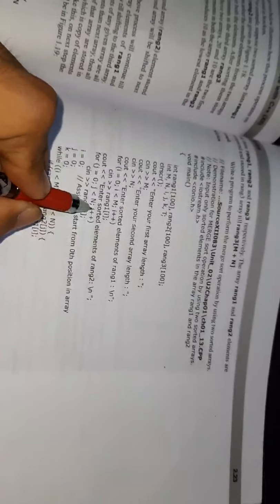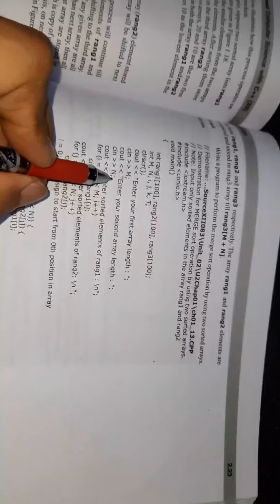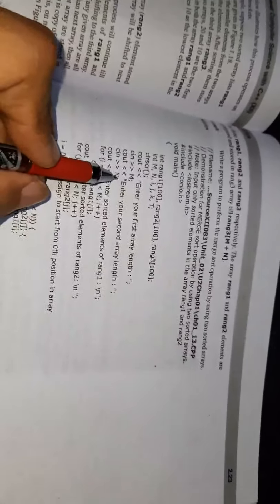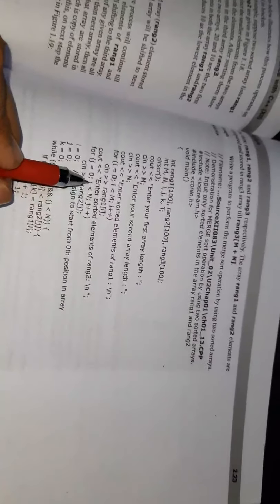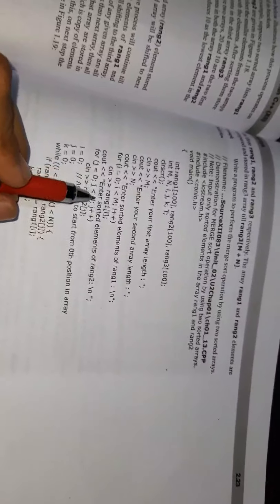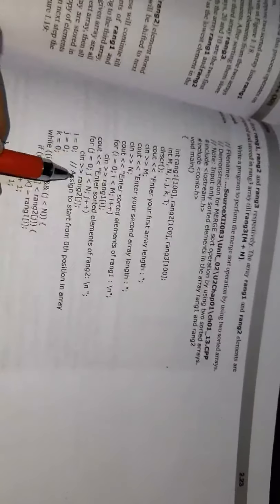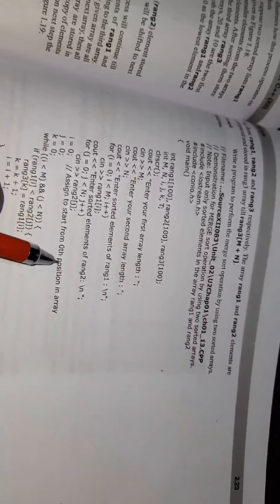5 is less than 6, like that. Okay, so suppose you enter the value of n as 6, or you enter the value of n as 4, so this test condition will be evaluated 4 times, till 3 is less than 4. So now here, after that, we assign to start from the 0th position in the array.